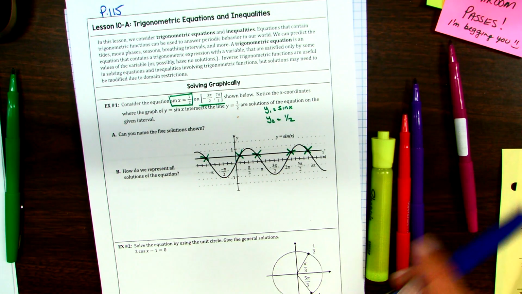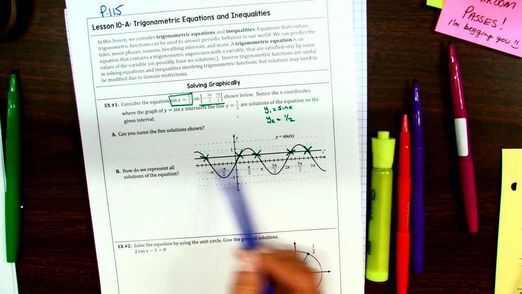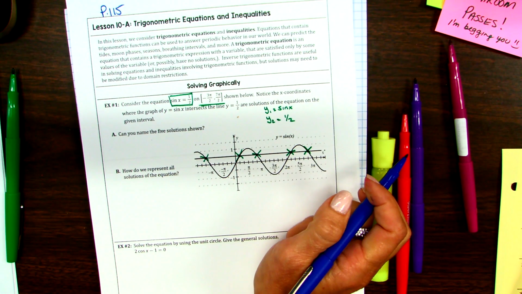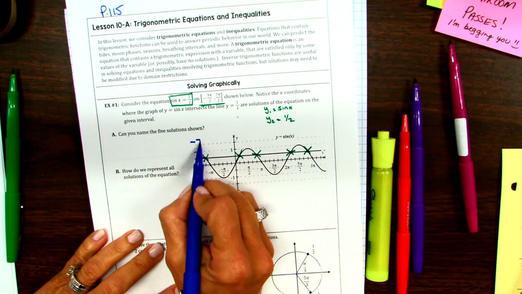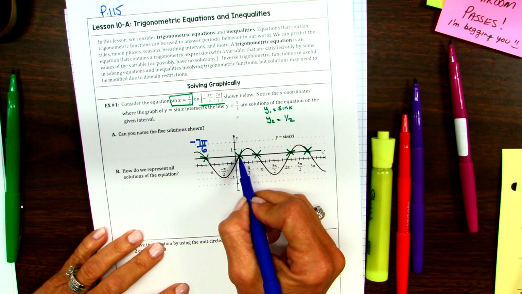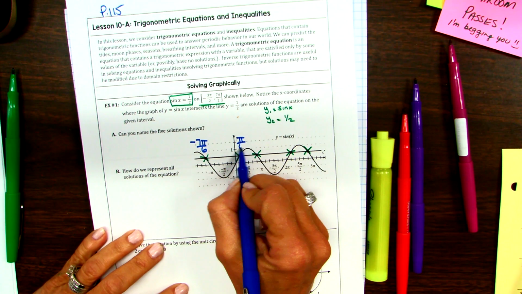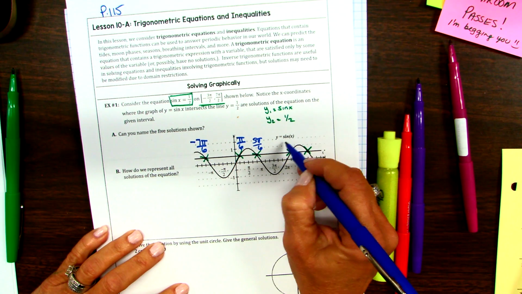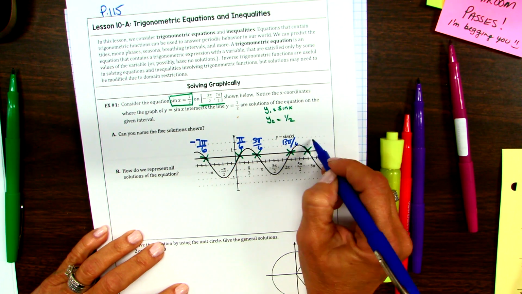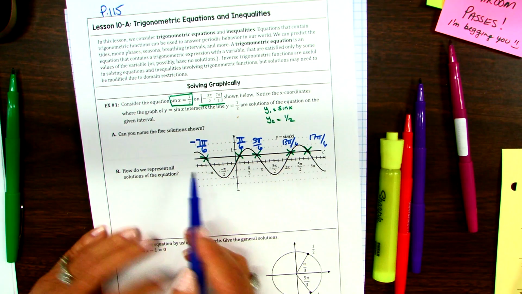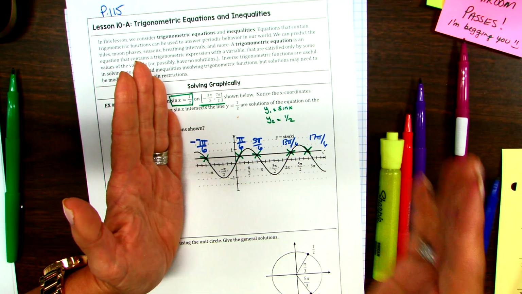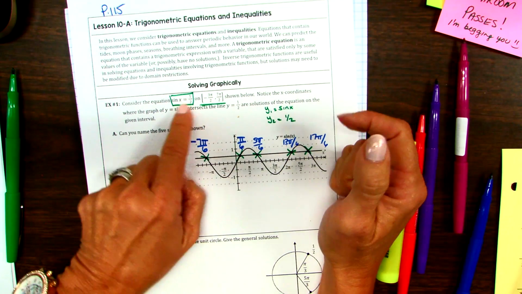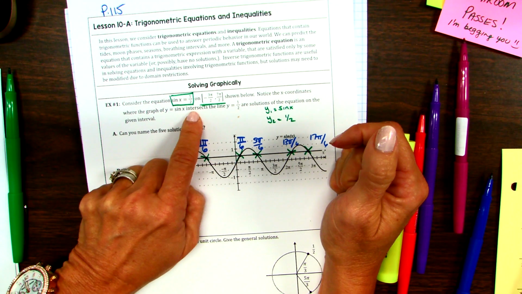So let's just talk about that. If I wanted to spend a bunch of time and break down the x-axis here with you, we could, but just trust me, these thetas are negative 7 pi over 6, pi over 6, 5 pi over 6, 13 pi over 6, and 17 pi over 6. So from negative 3 pi over 2 to 7 pi over 2, we have 5 different solutions where sine is 1/2.